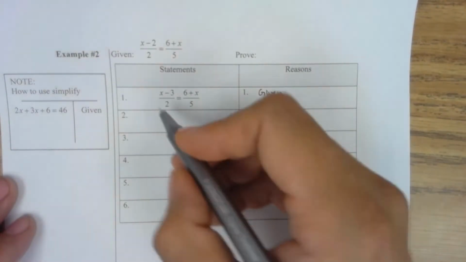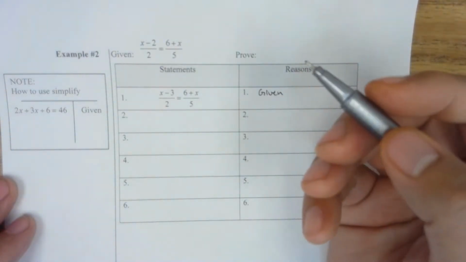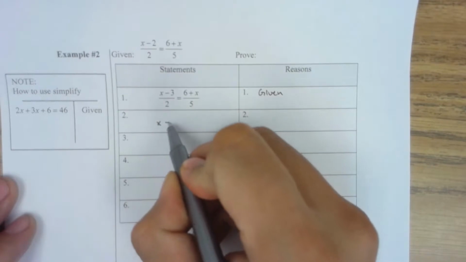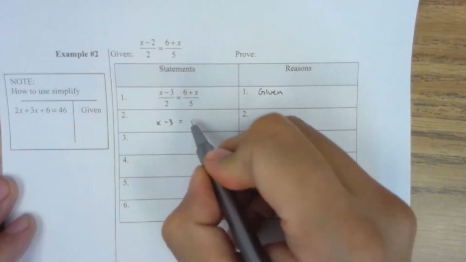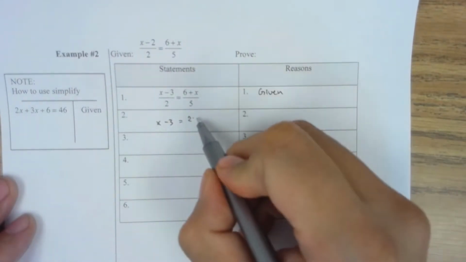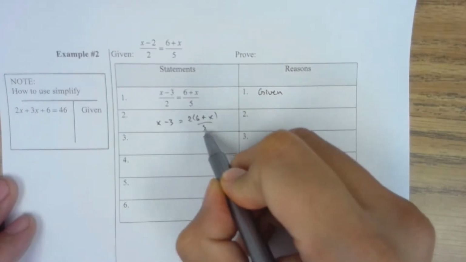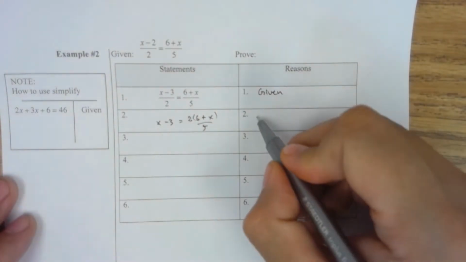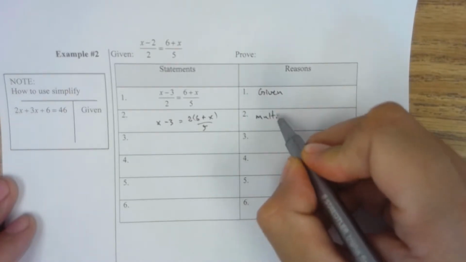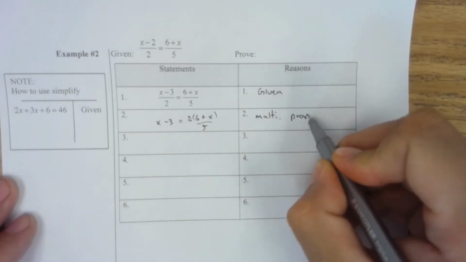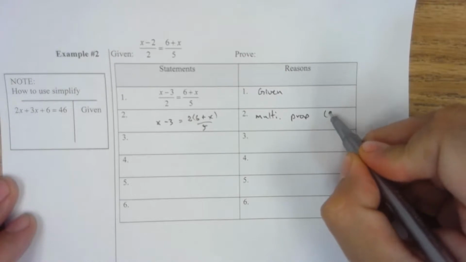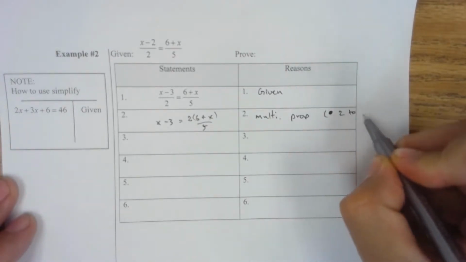If I multiply both sides by 2, I'm going to get x - 3 and times 2 here, so 6 plus x. So here I'm multiplying both sides by 2. So multiplication property. So here I'm going times 2 to both sides.